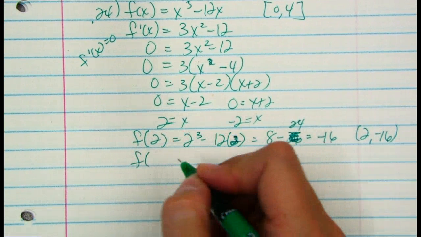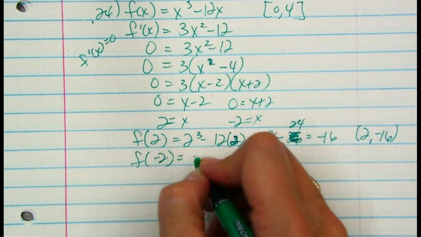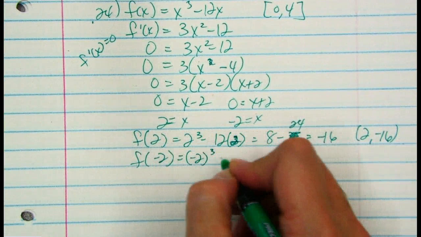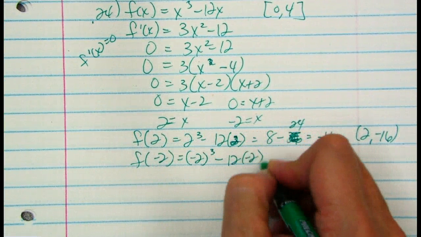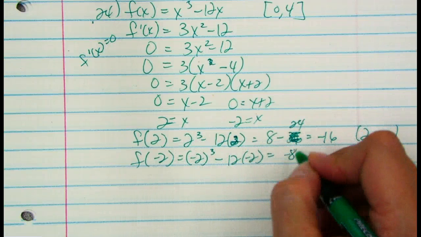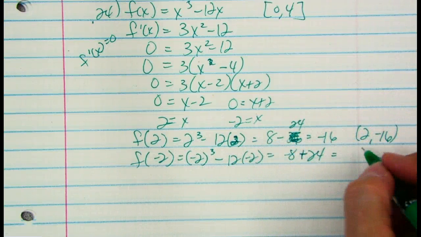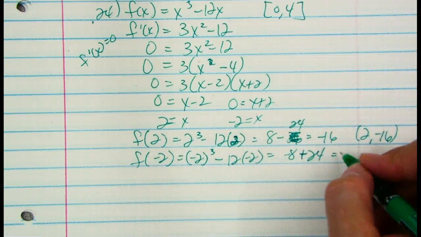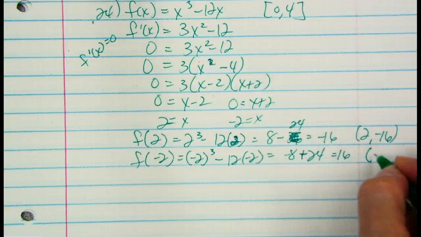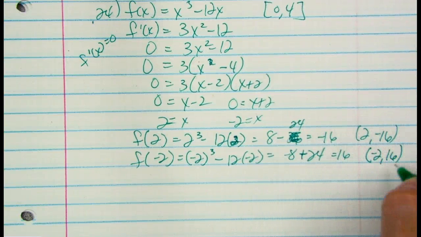I'm going to put in my negative 2. So that's negative 2 quantity cubed minus 12 times negative 2. Negative 2 cubed is negative 8. Negative 12 times negative 2 is positive 24. Positive 24 and negative 8 is 16. So that ordered pair is negative 2, 16. Ooh, that could be an absolute max.